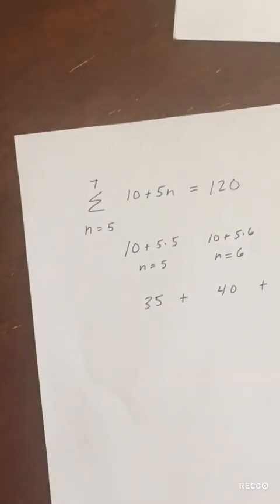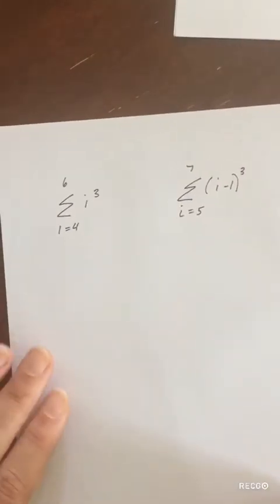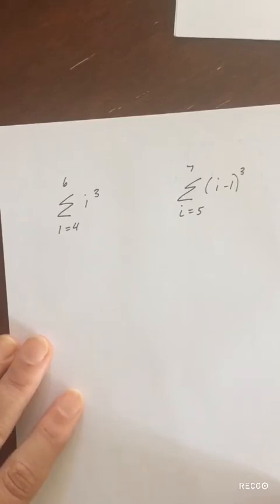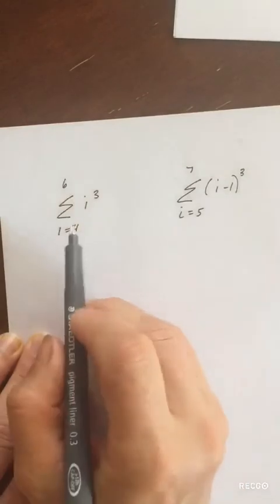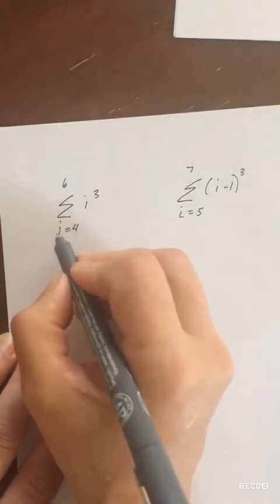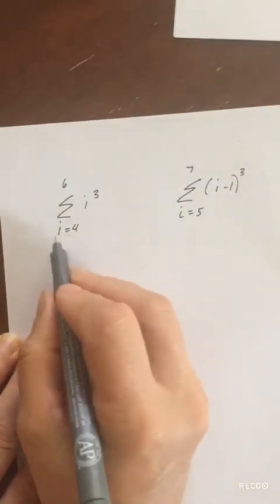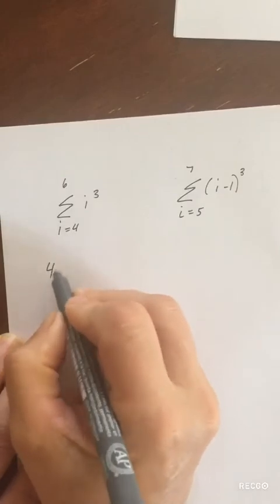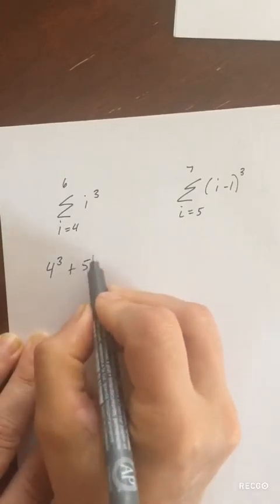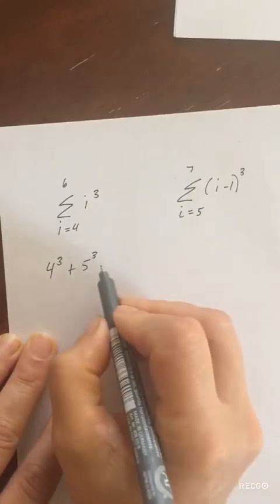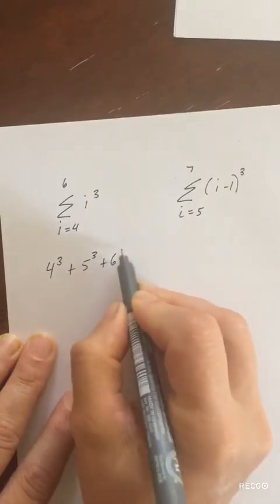Let's take a look at these two summations and walk through what they are. This is i equals 4 to 6 of i cubed. So I plug in i equals 4, I'm going to get 4 cubed. Then I step to 5, I'm going to add in 5 cubed. Then I step to 6, I'm going to add in 6 cubed.